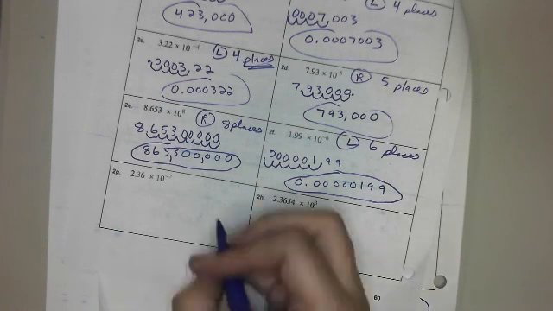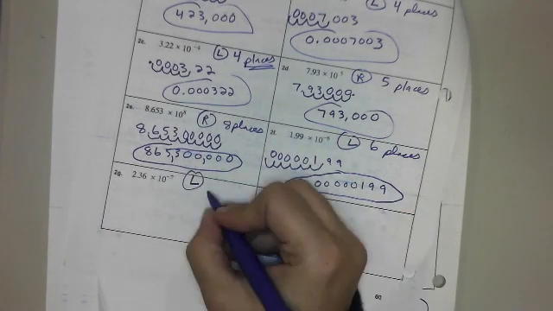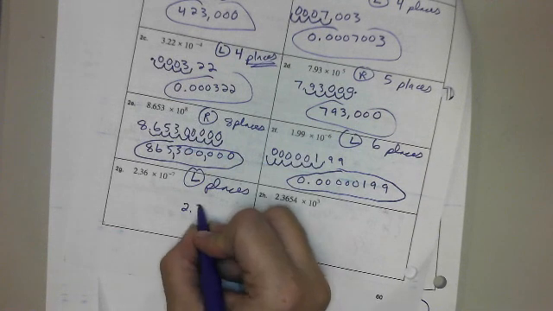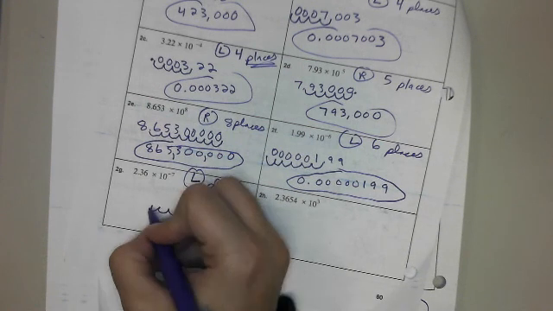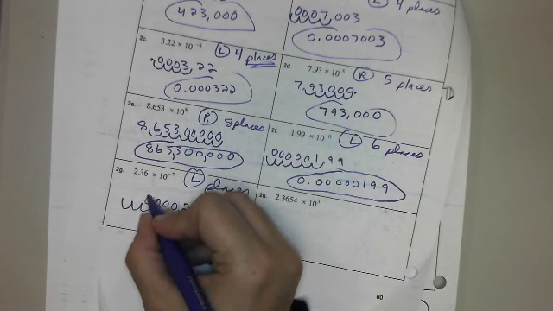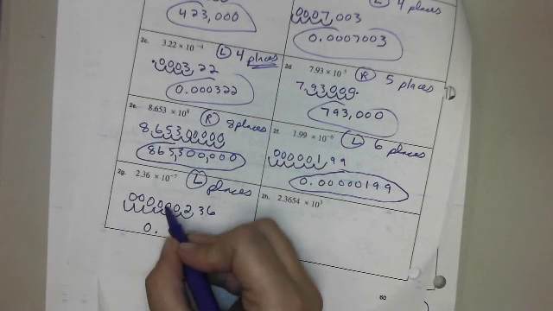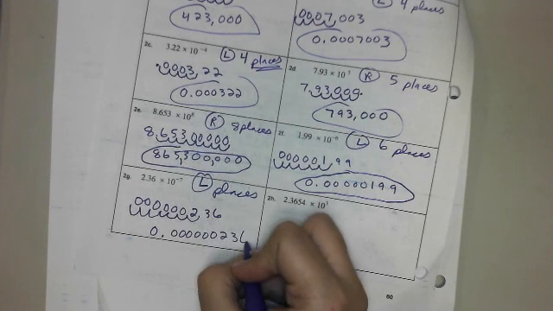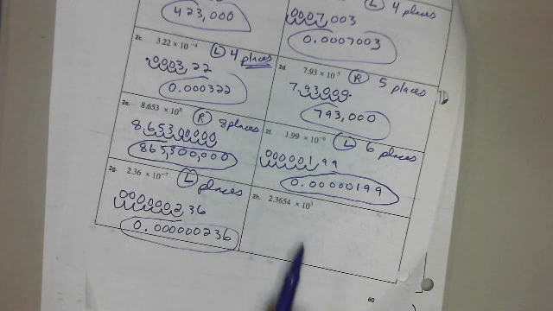Okay? And finally, we have 2.36 times 10 to the negative 7. We're going to go 7 places to the left. And that's because we have this negative exponent here. So 2.36, and we're going to go 1, 2, 3, 4, 5, 6, 7. I'm going to fill in my zeros. Okay, and I have 0 point, and I have what? 1, 2, 3, 4, 5, 6, 2, 3, 6. Okay? So there's really not much to this.